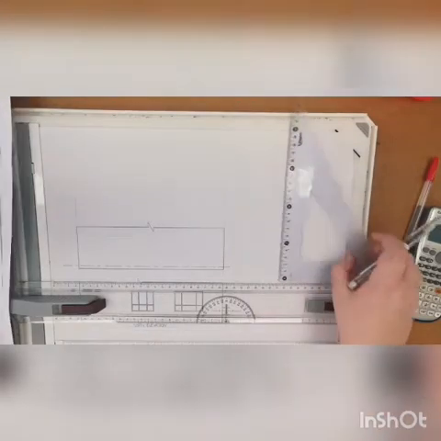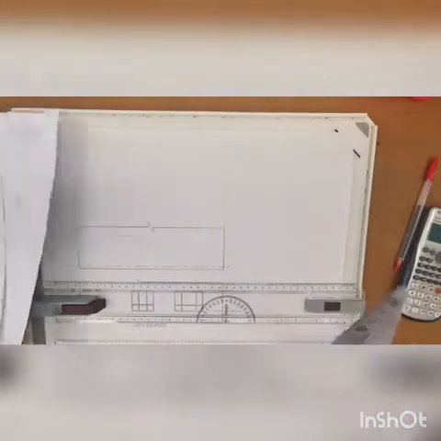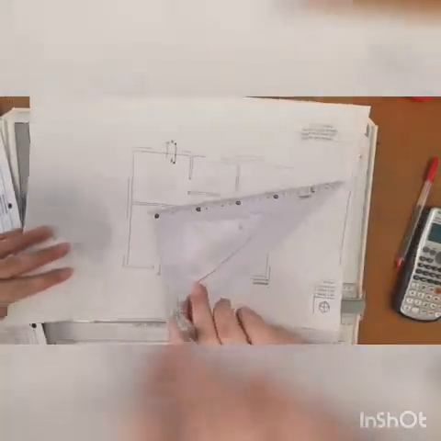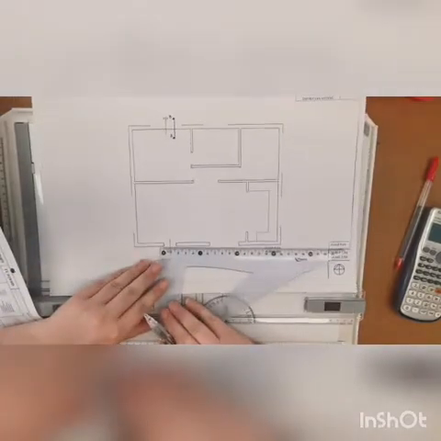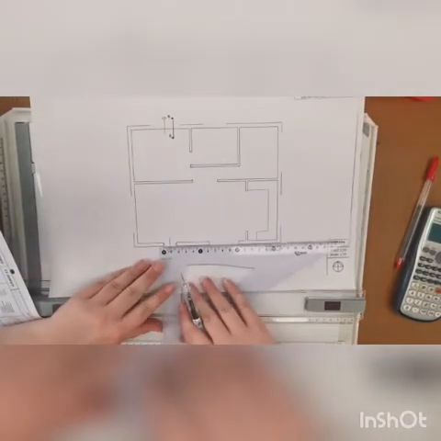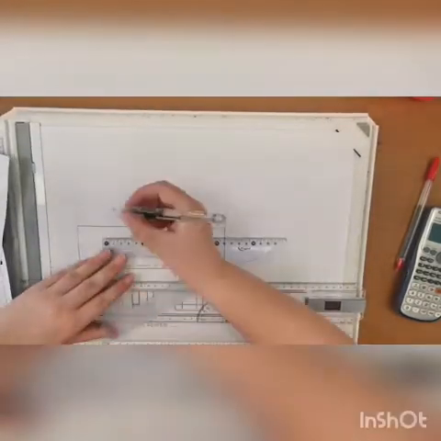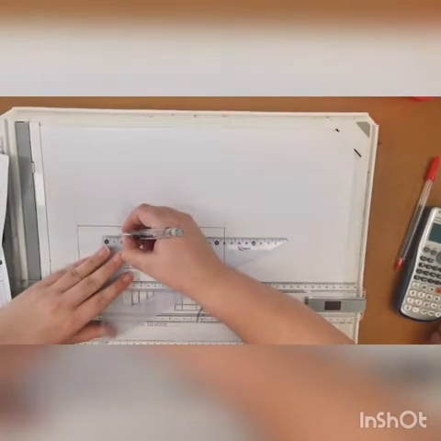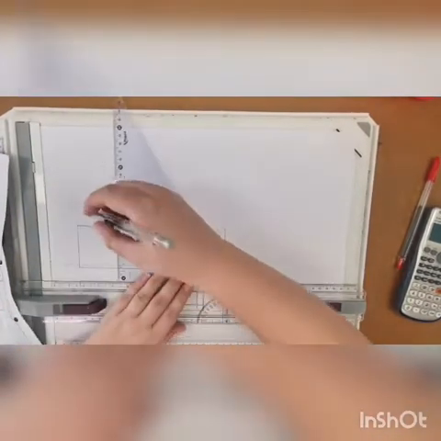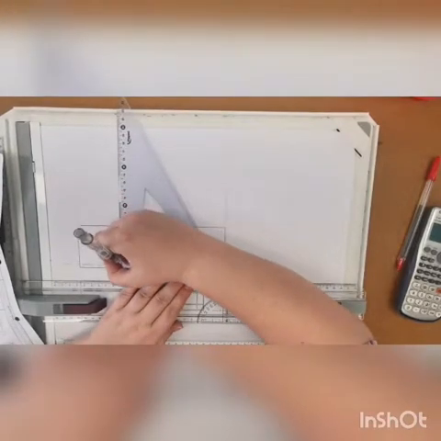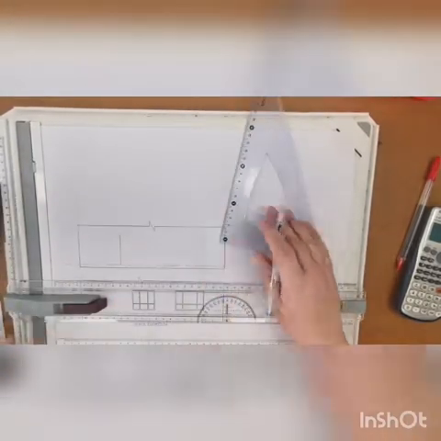Now let's measure the door. They said the door is to fit. So we measure what's there. Door down to the finished floor level.